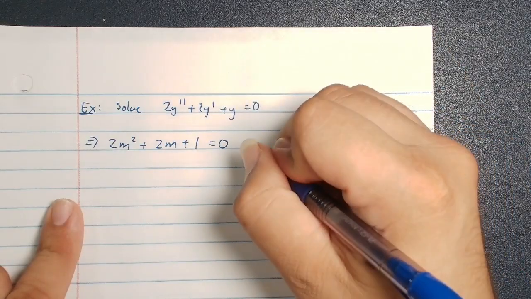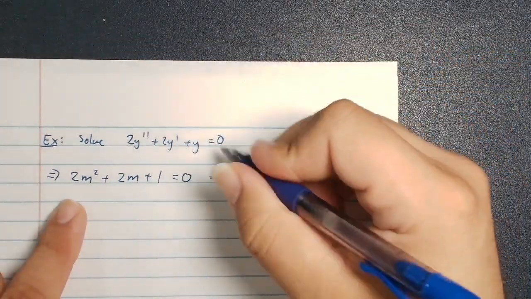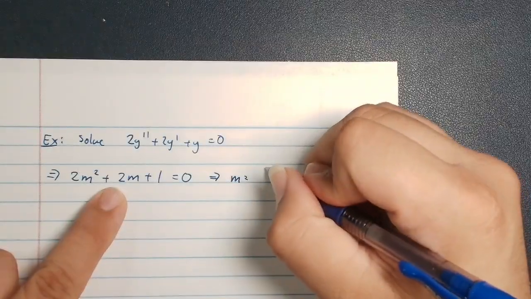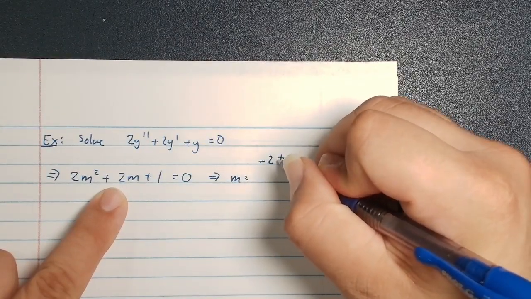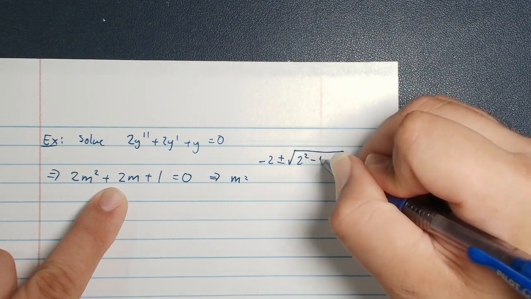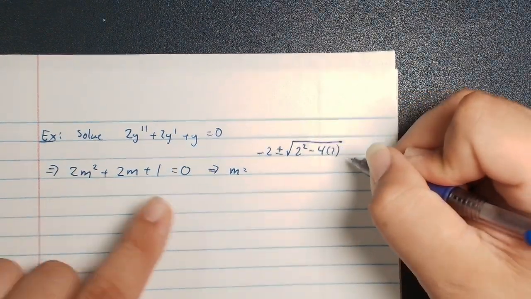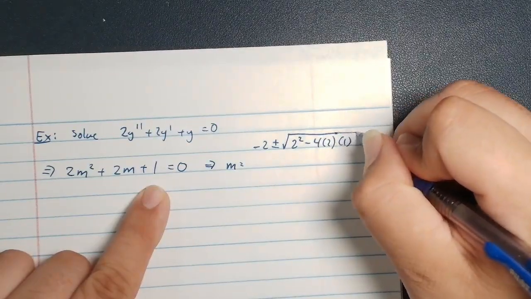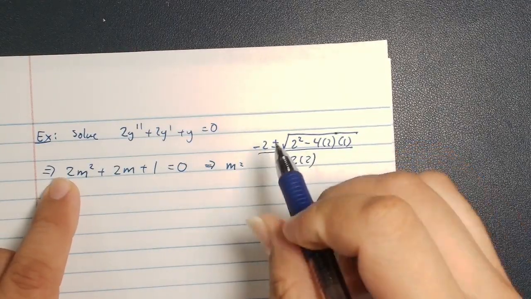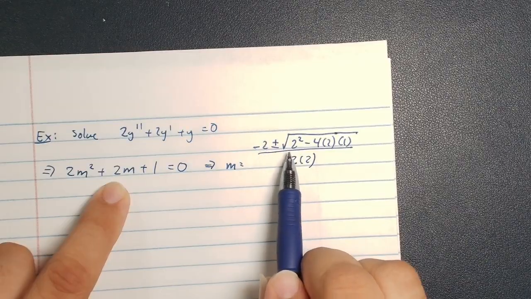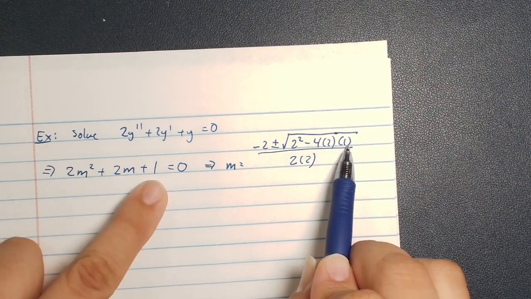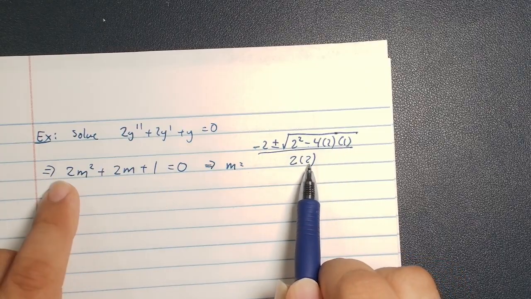Welcome back to algebra. Here I've got my quadratic formula, which tells me that m is equal to negative 2 plus or minus the square root of 2 squared minus 4 times 2 times 1, all over double my 2. Negative b plus or minus the square root of b squared minus 4ac, all over 2a.